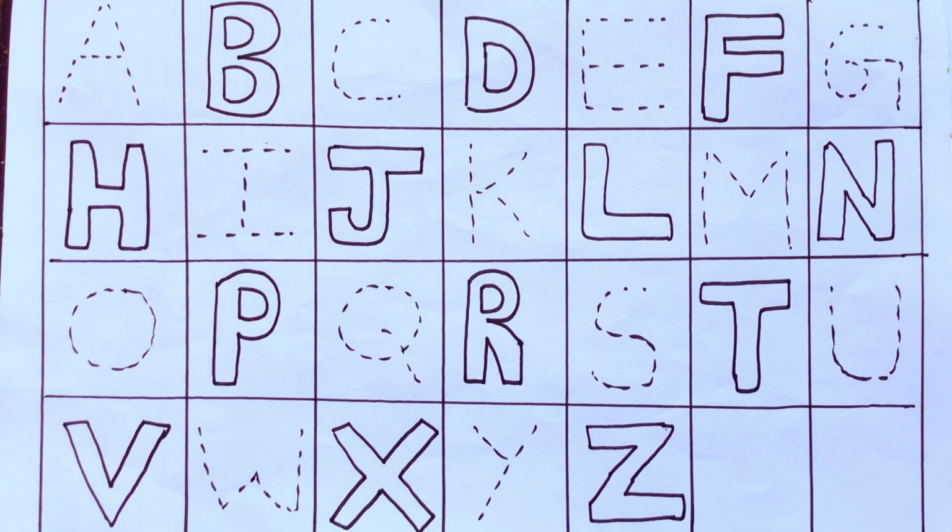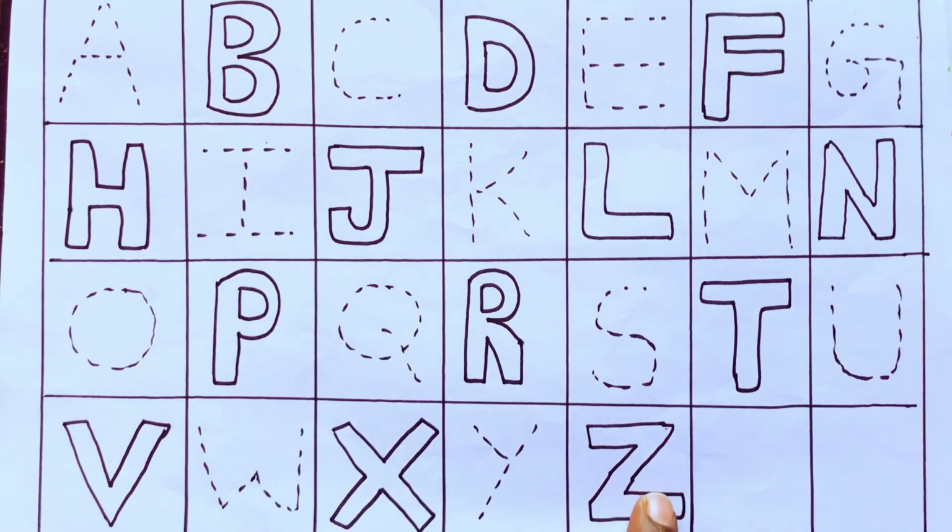Today we are going to learn capital alphabets A to Z. Okay, let's introduce these some color pencils.